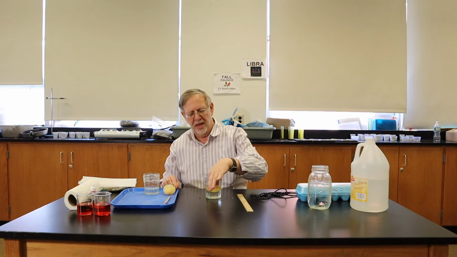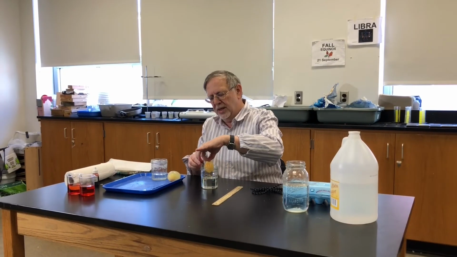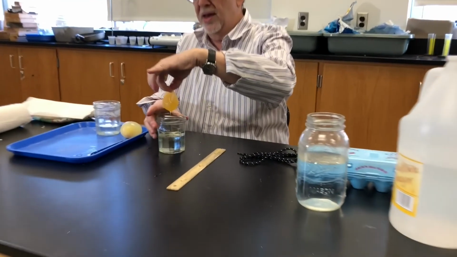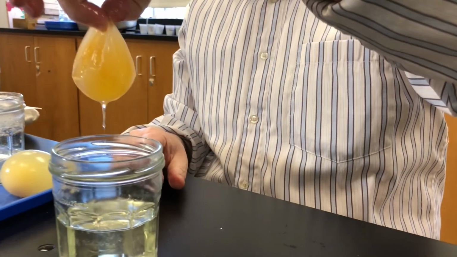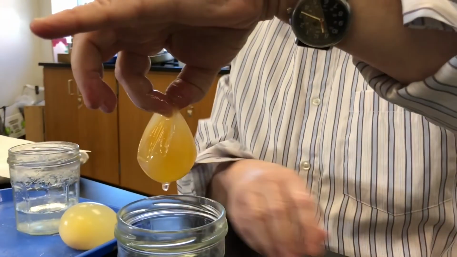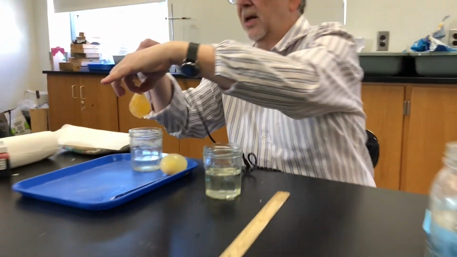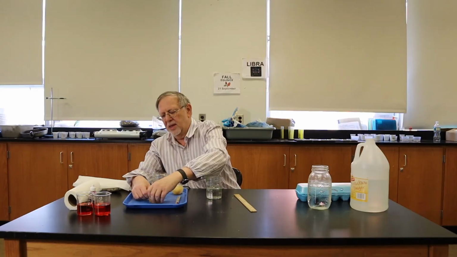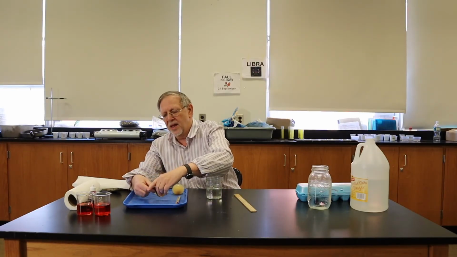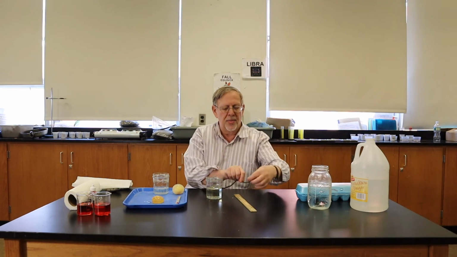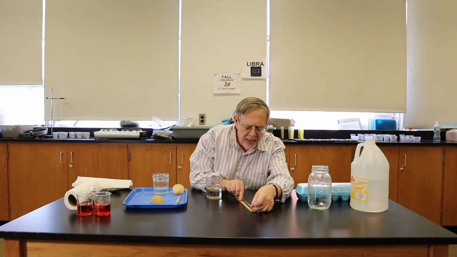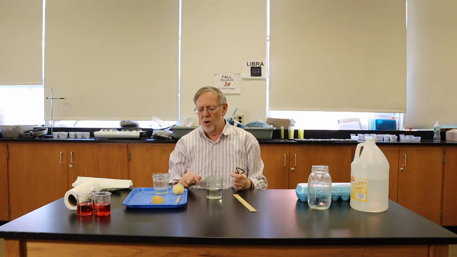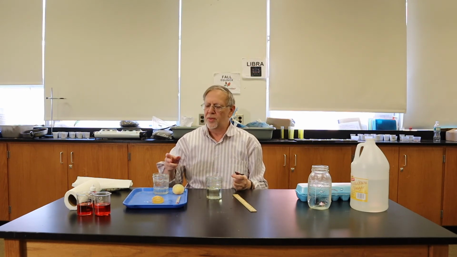So I'm pulling the egg out. You can see it is much, much smaller than the other egg. It has lost water. And measuring this, we get a diameter of, it's a little tricky because it's sticky. Okay, we get a diameter of 17 centimeters. So in water, it swelled up to 21. Without the water, it shrunk down to 17 centimeters.